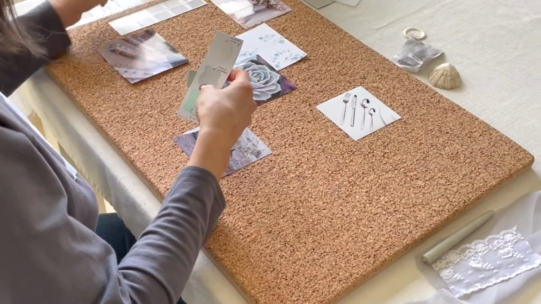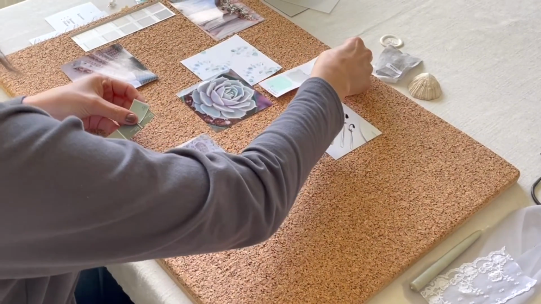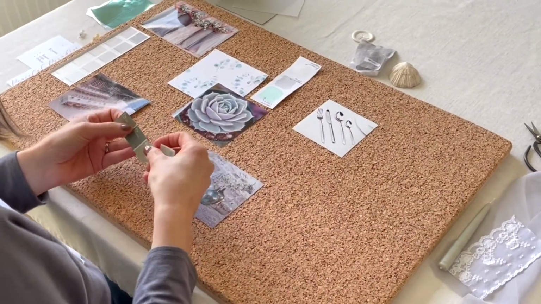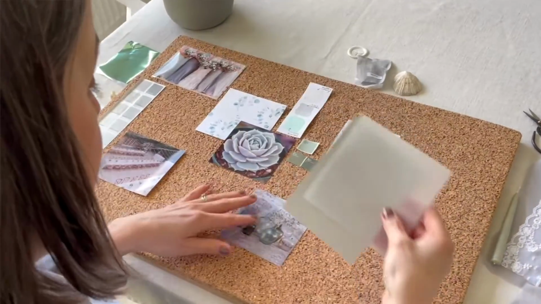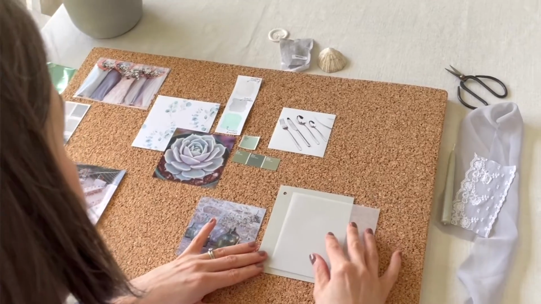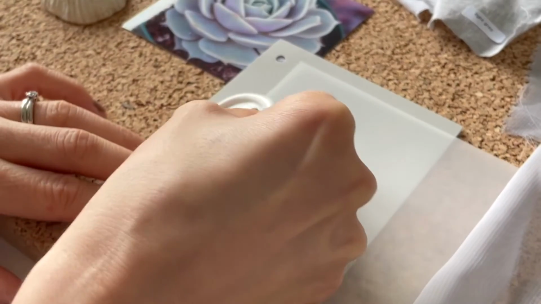Great questions to ask yourself while you're in the middle of this process is, does everything on your mood board represent the season that you're getting married really well? And will everything that's on the board fit in with your surroundings at your venue, what you've already chosen?